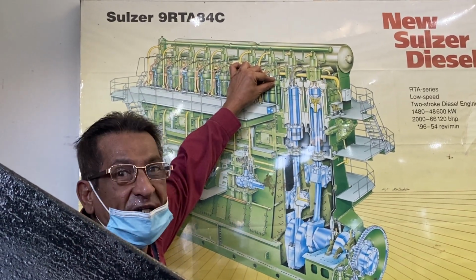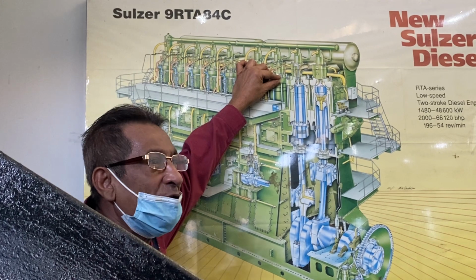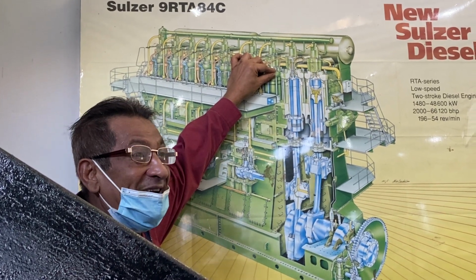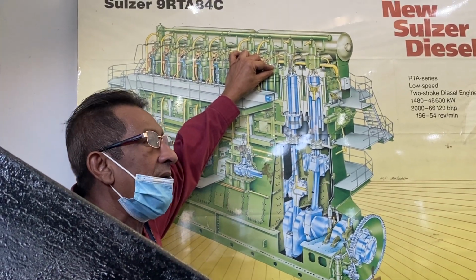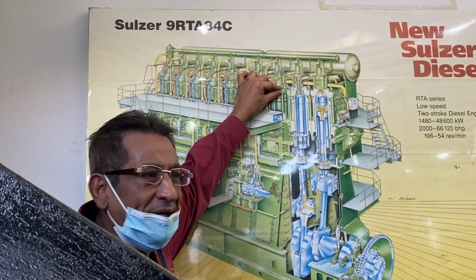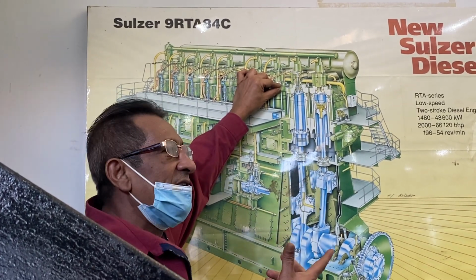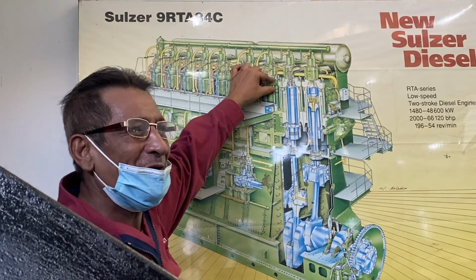It pushes, then pushes back, like a spring. So that cushioning effect of the piston acts as a spring, replacing the spring action that you normally see in your normal engine design.